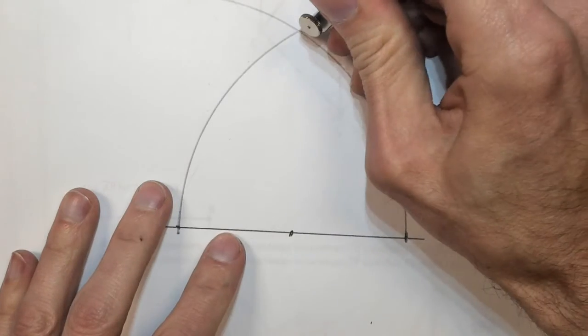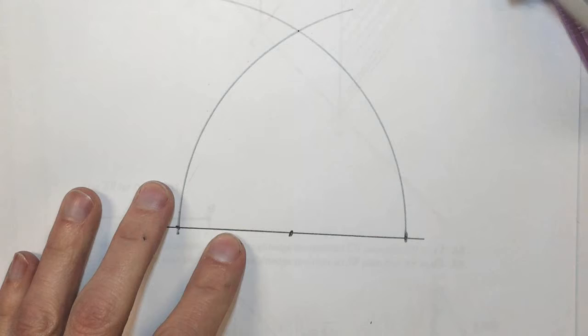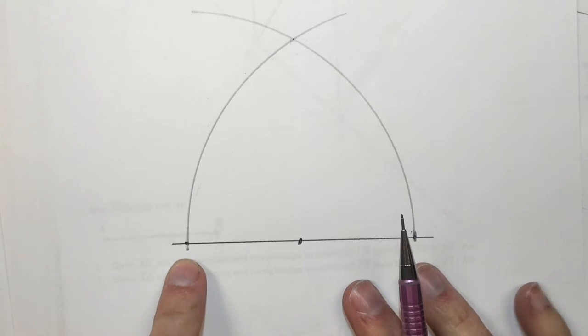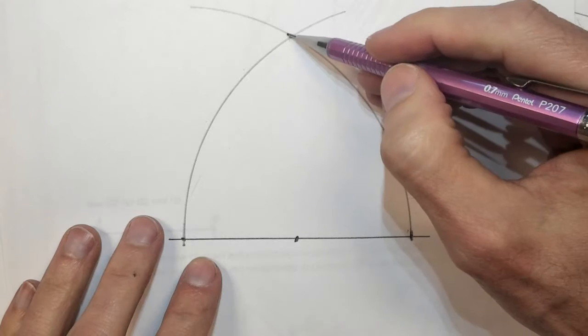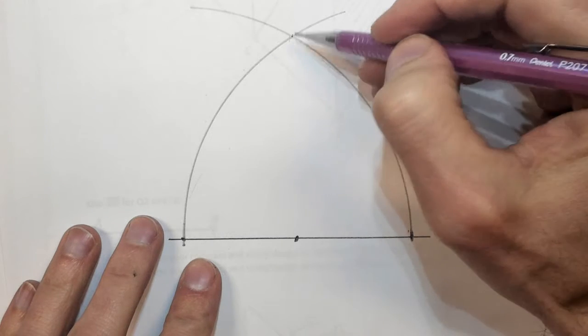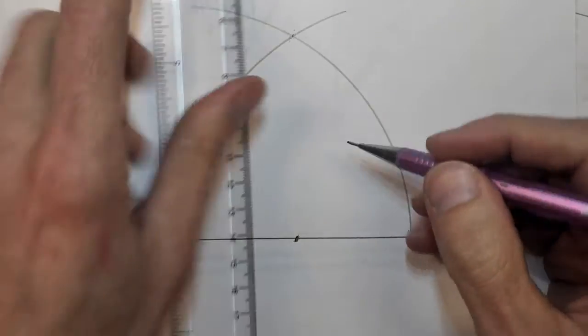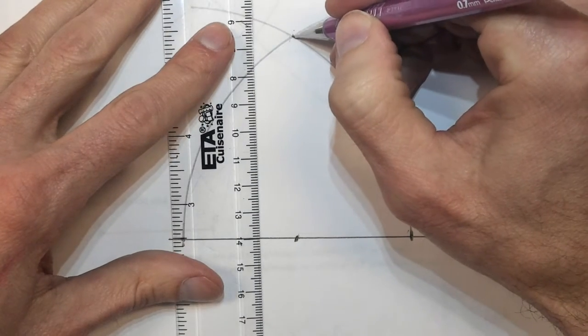If I connect this point of intersection to each of these pieces, that would make it an equilateral triangle. I don't need to do that. All I need to do is connect this top vertex point down to this midpoint down here, and now I've made my AB times the square root of 3.